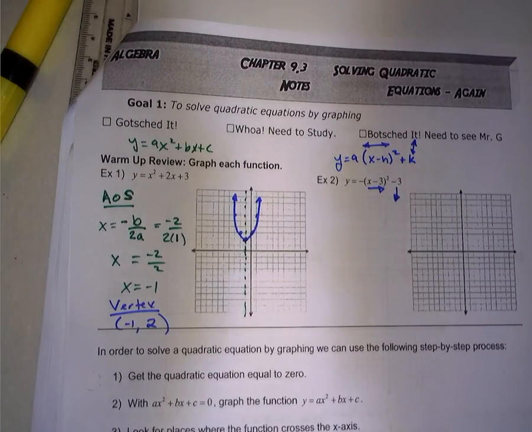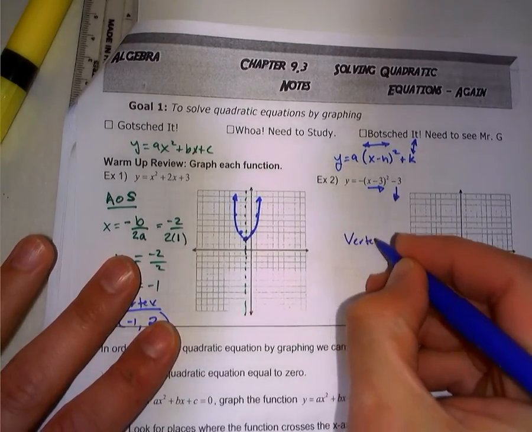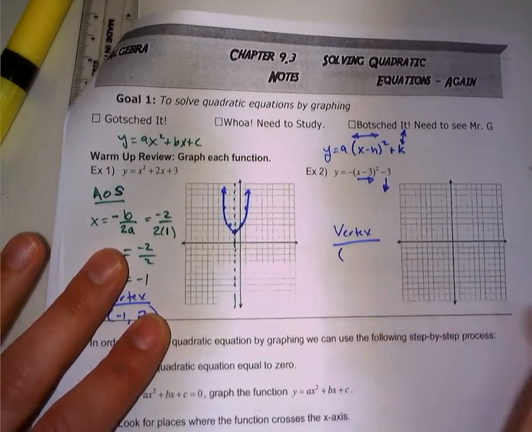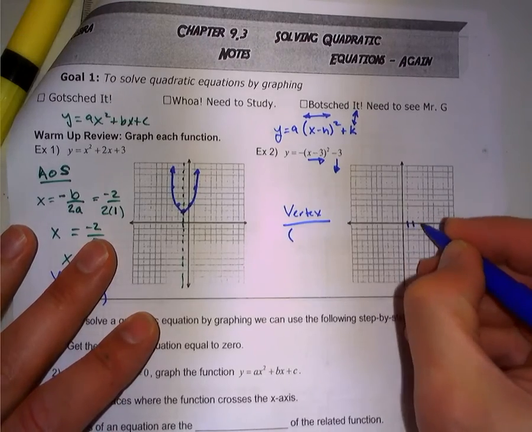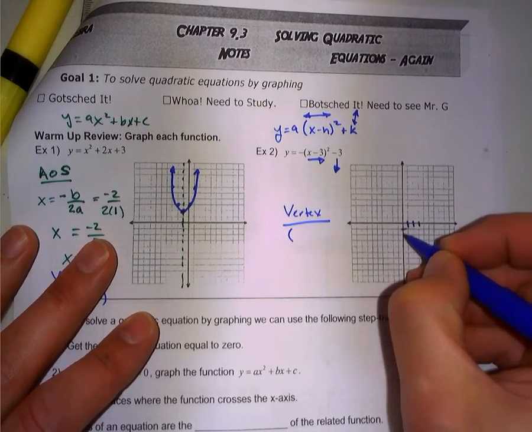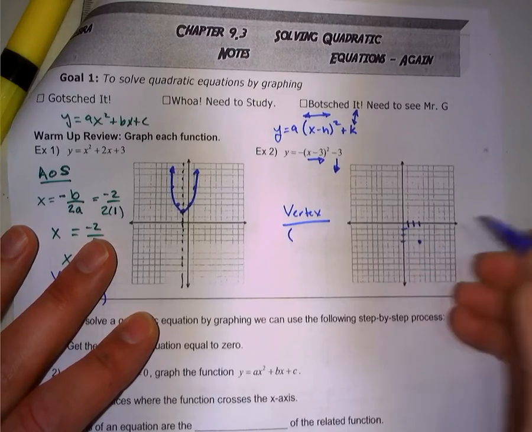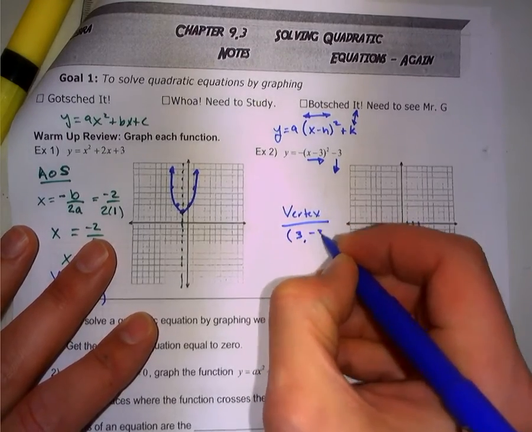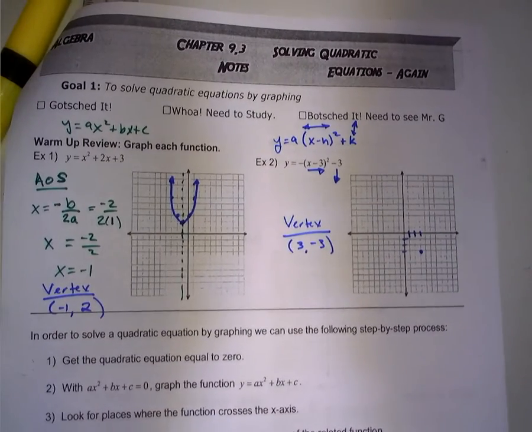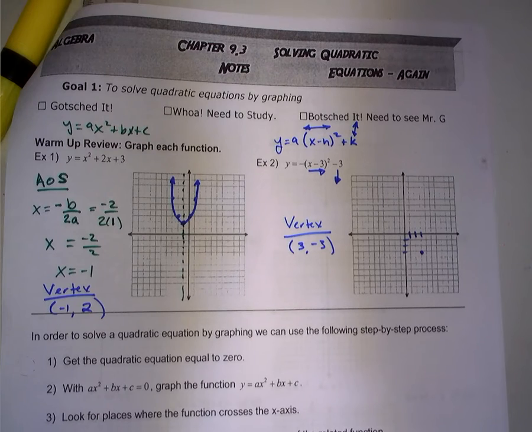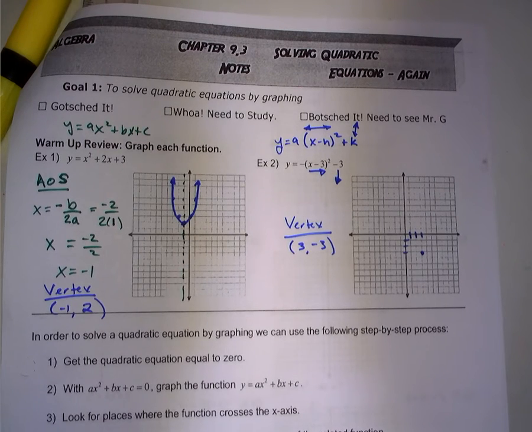So your vertex has now been moved over to the right 3. So your vertex is normally at 0, 0. It counts over 1, 2, 3, and then we go down 1, 2, and 3. So that vertex is now 3, -3. Any questions on why I got 3, -3? So far, so good? Now, normally this graph goes like it normally does, unless there's an a value. Do we have an a value?